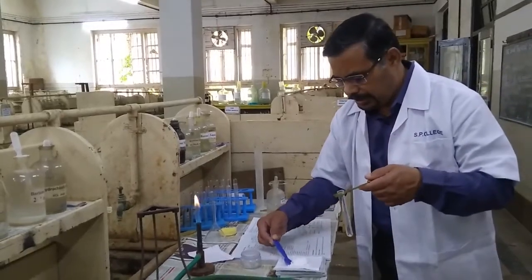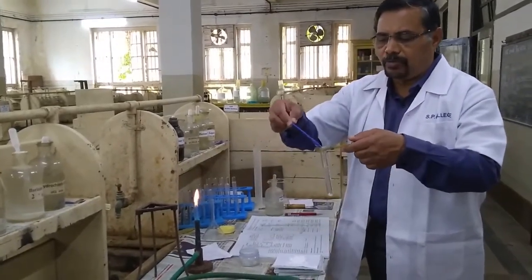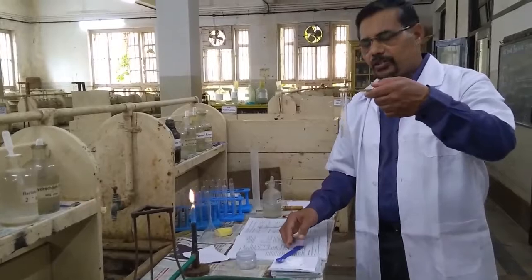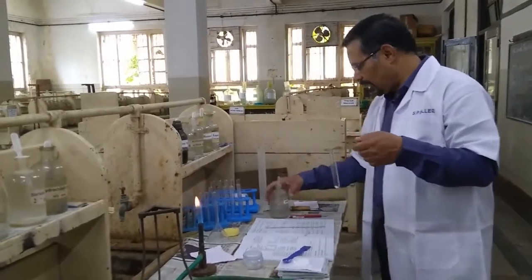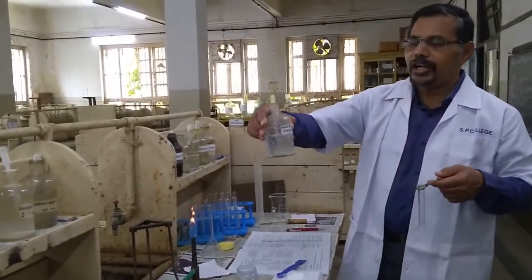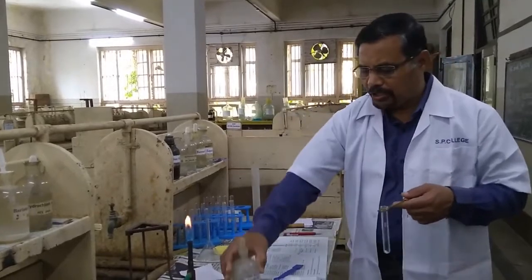So I will take a small quantity of the given mixture in the test tube. Then I will add a small quantity of dilute NaOH.